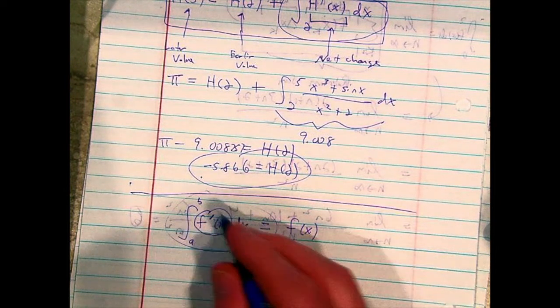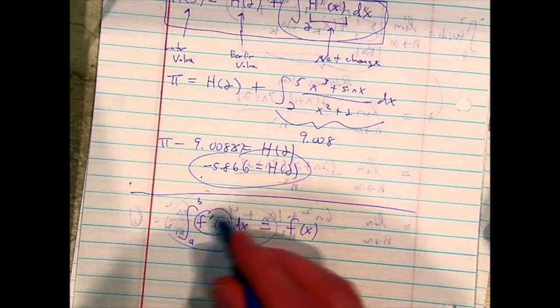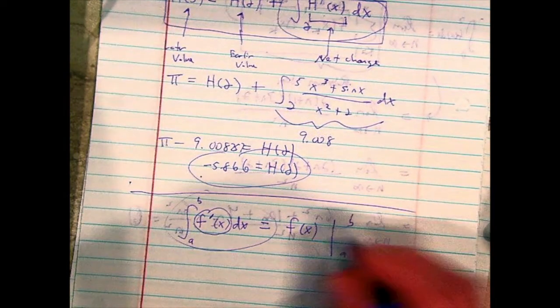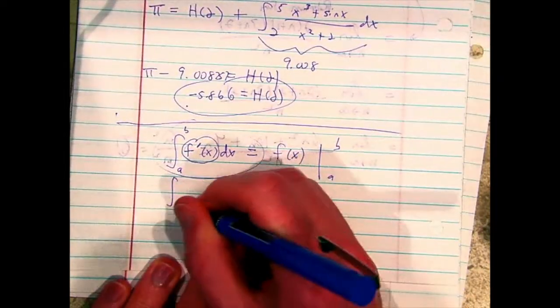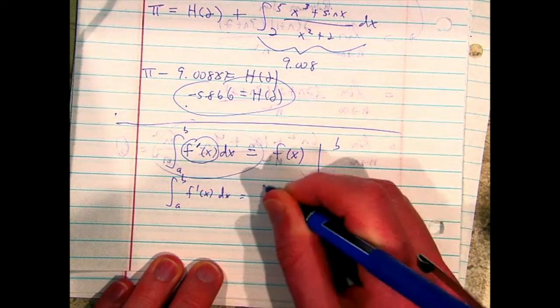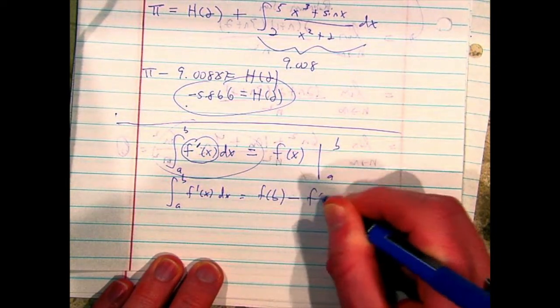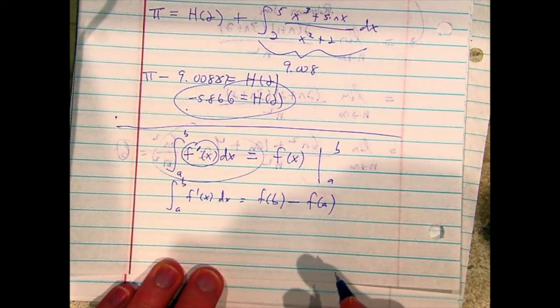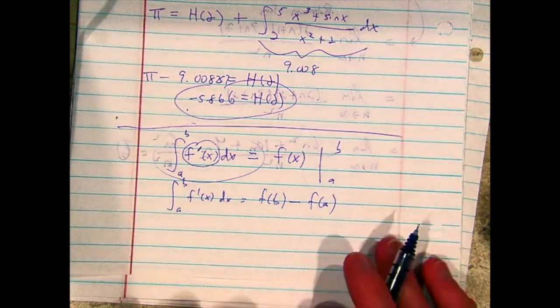So the integral of this function, take an antiderivative of this, which is just f itself, and evaluate it from a to b. So that tells us that the integral from a to b, f prime of x dx, is equal to f of b minus f of a. And that's basically the formula that I'm using here.